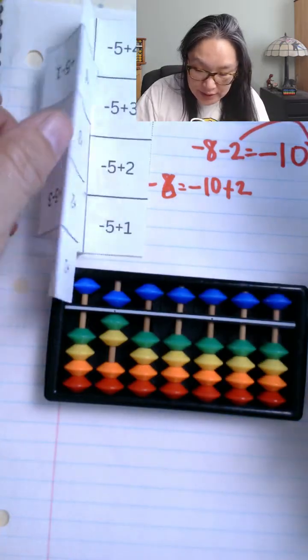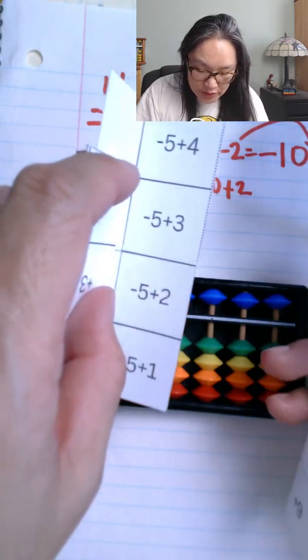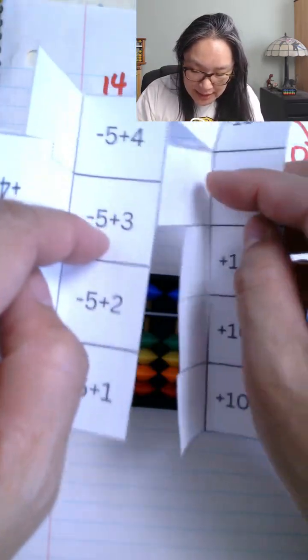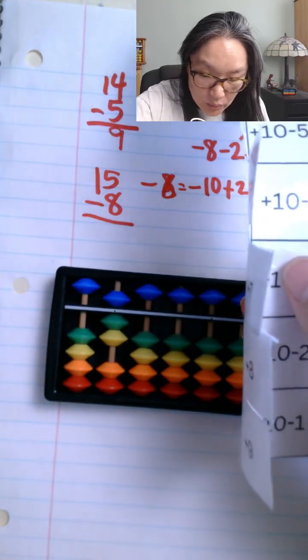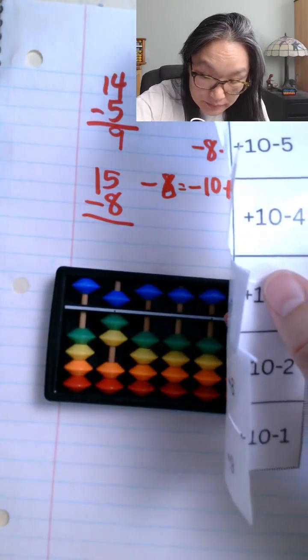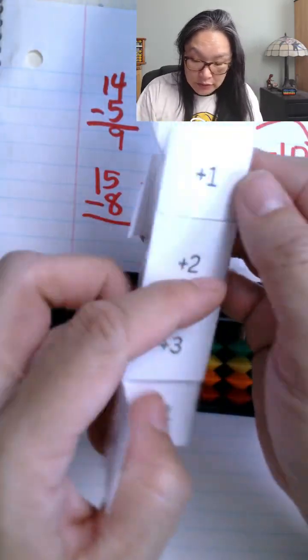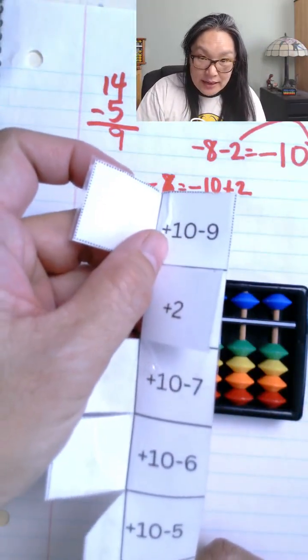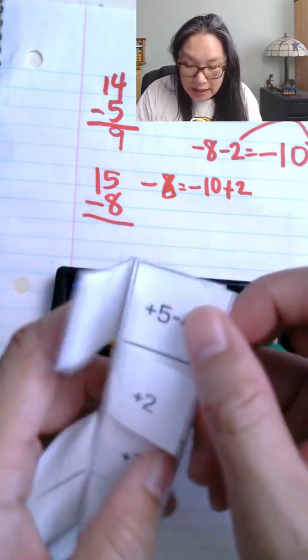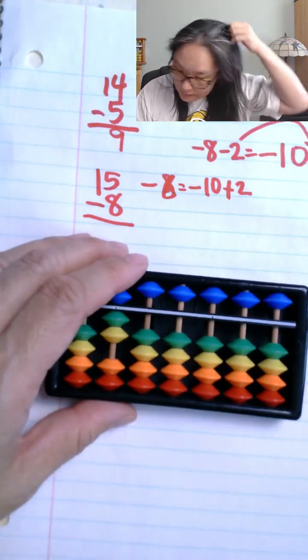Which is really interesting. So if you notice we have a plus 10, well, when we want to add the 10, it's the same thing as adding a 1. There's 2 ways to add the 1. You can either add the 1 with a plus 5, or you can add the 1 with a plus 10. So we cannot forget that.